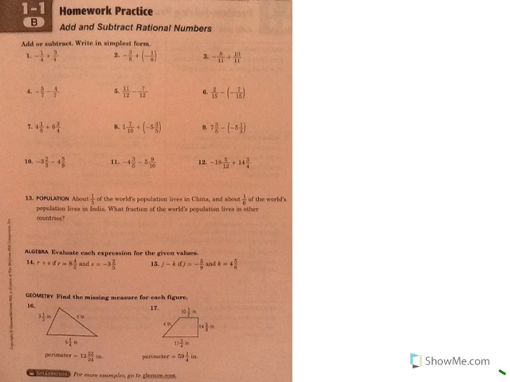Section 1-1B homework practice. We have add and subtract rational numbers. If you've not done so already, please complete 1 through 12 on your own and hit pause, and then hit play when you're ready. Alright, so this is going to be the homework assignment that goes down as the pink homework assignment because the page looks pinkish.